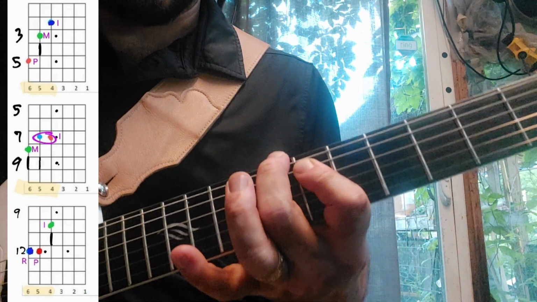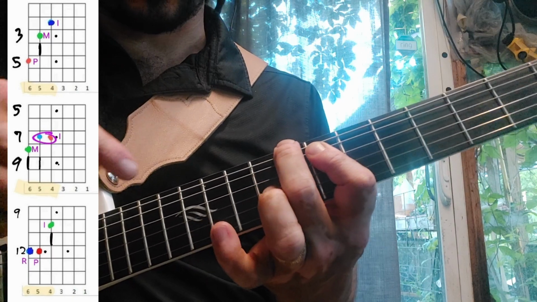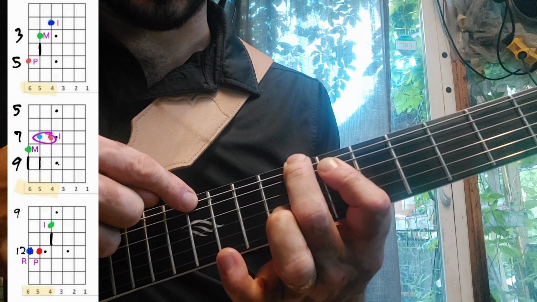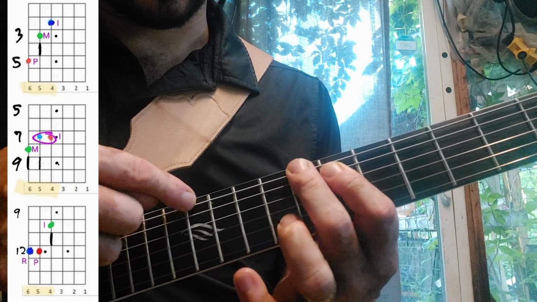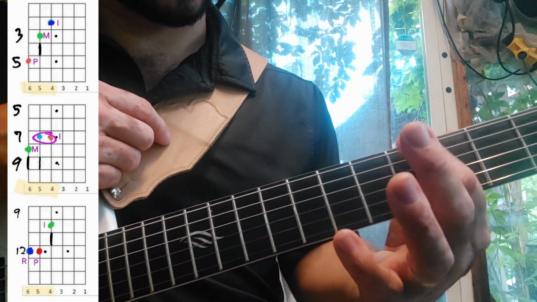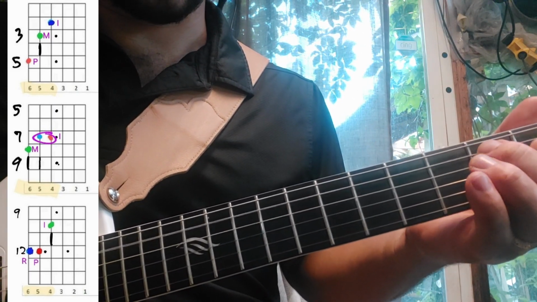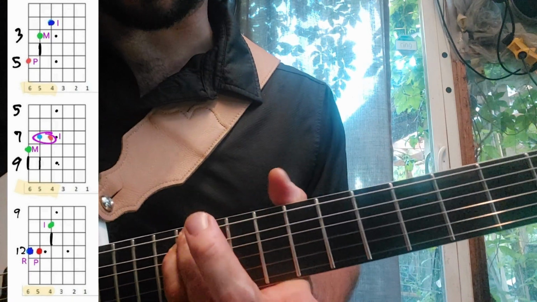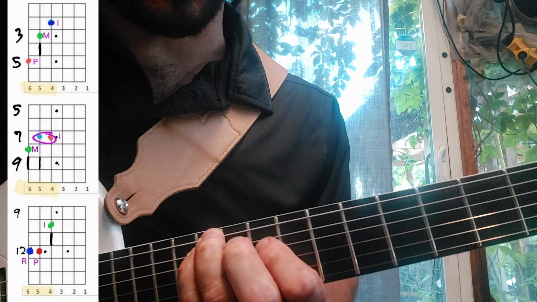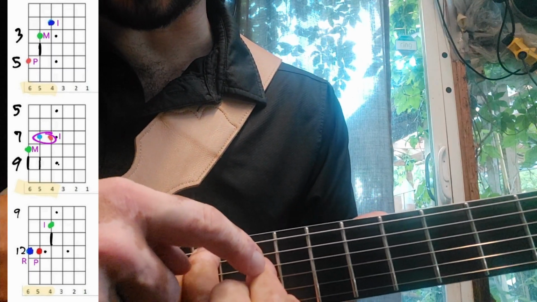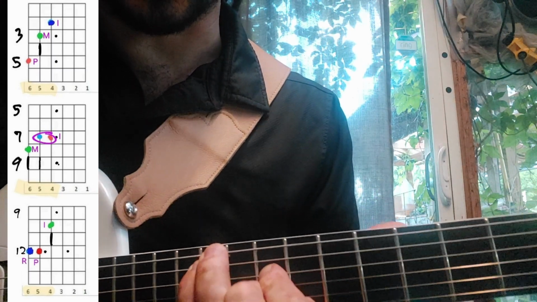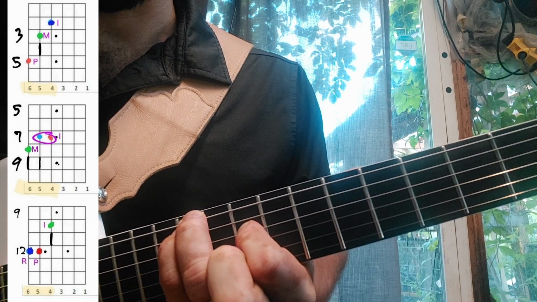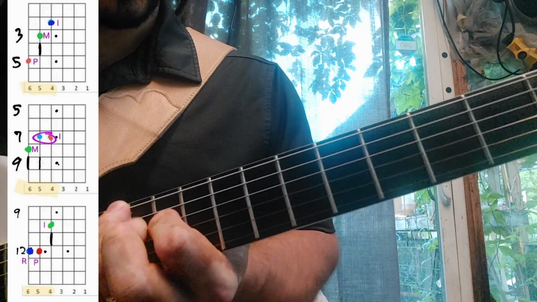Okay? Right after that, we're going to slide up. We want our 5th, which is our E, in the bass. Right? 5th in the bass. This is like we're doing a bar chord almost, but then this finger is going to fret the string up after that. Okay? This.